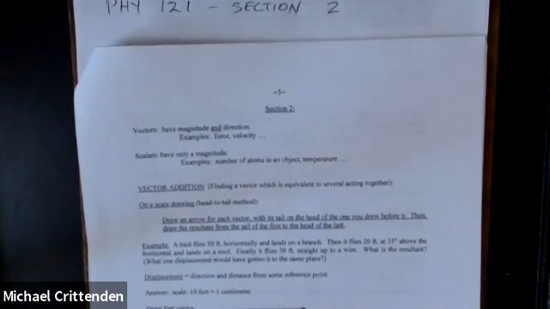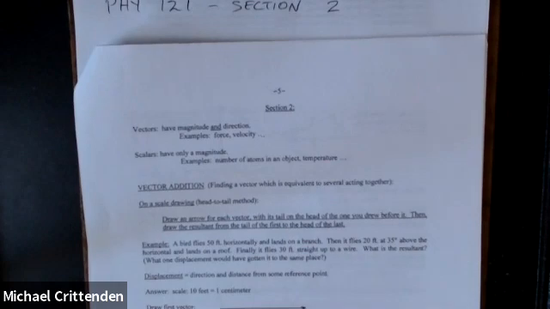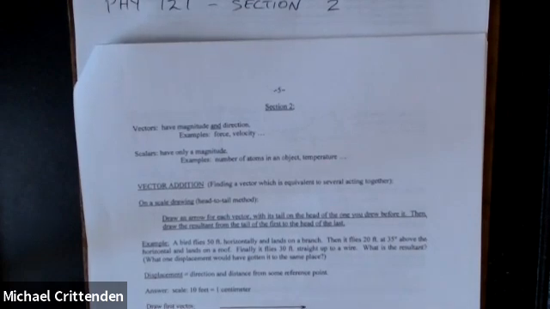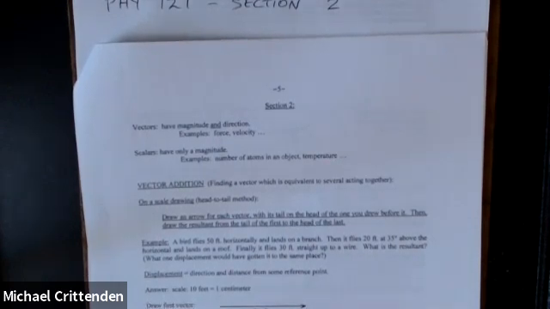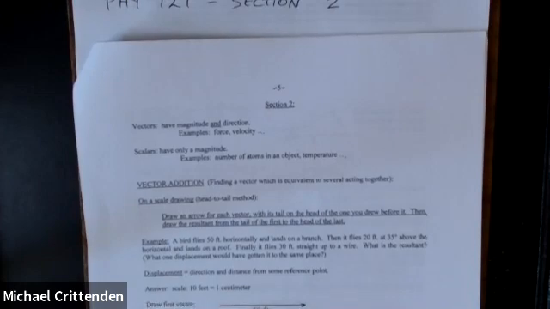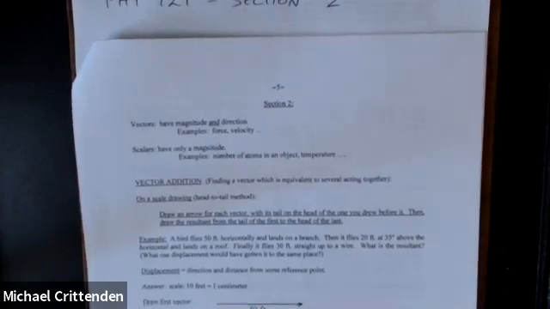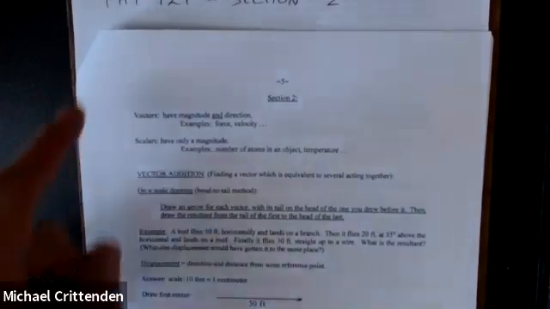And so Section 2 deals with, among other things, vectors. Start out with the definition. Well, two definitions.